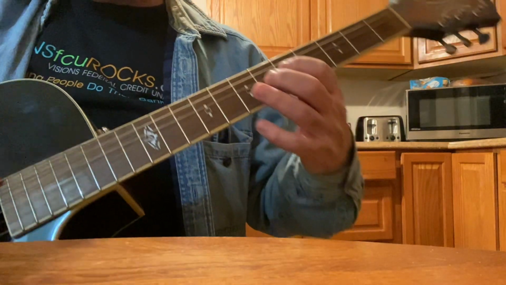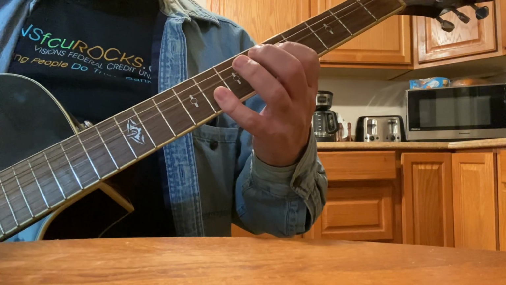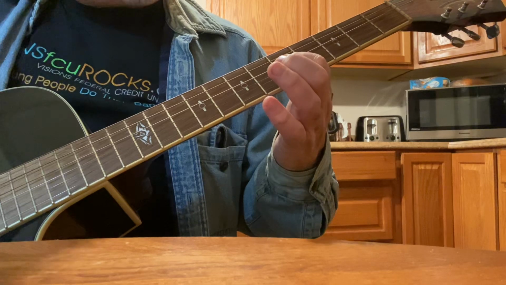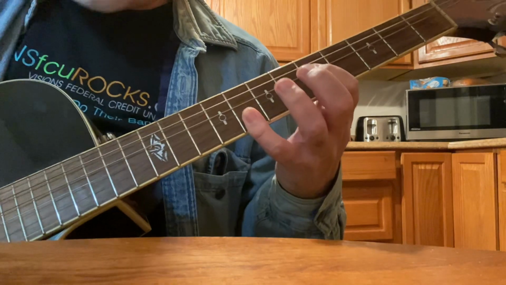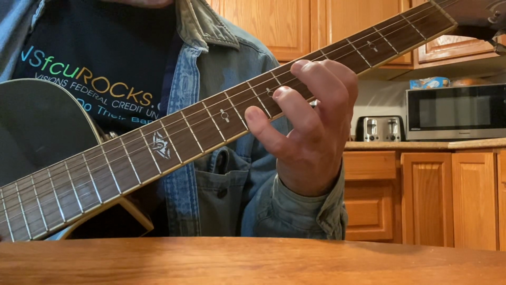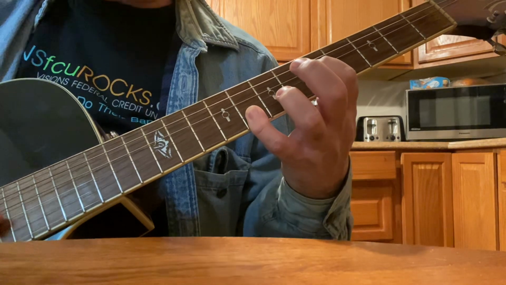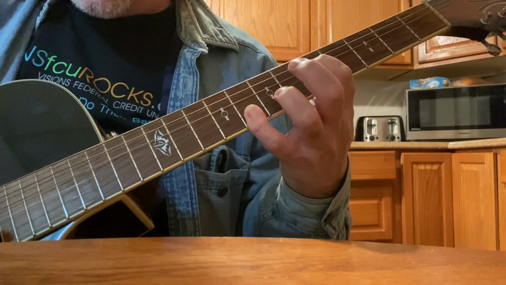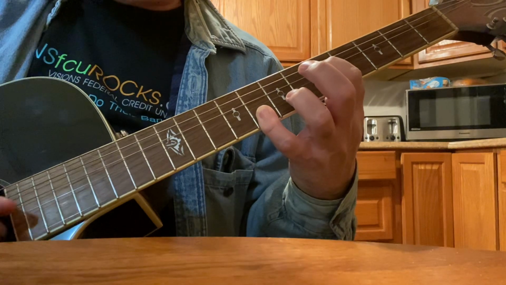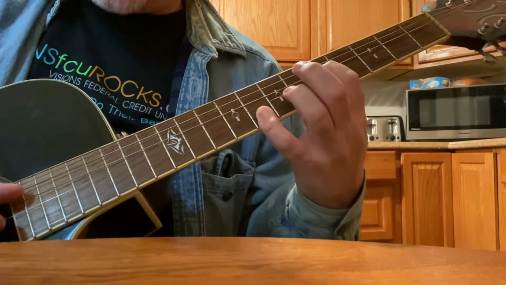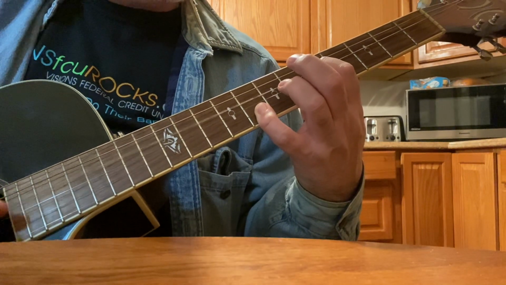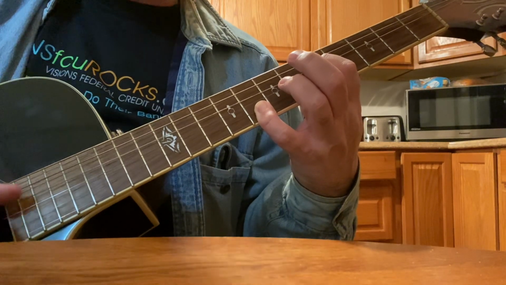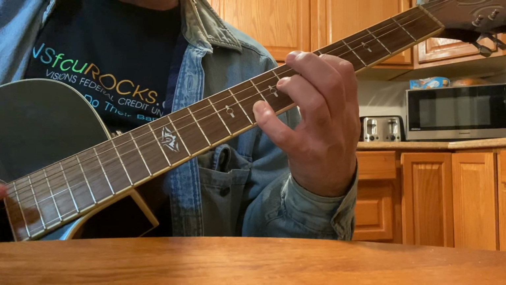But if you put your 1st finger on the 5th fret, 3rd string, and now you put your 4th finger on the 2nd string, 8th fret, you're skipping the 3rd string. G's. Those are G's.